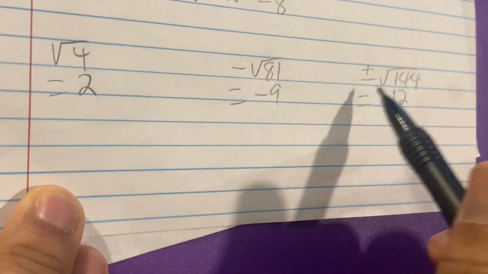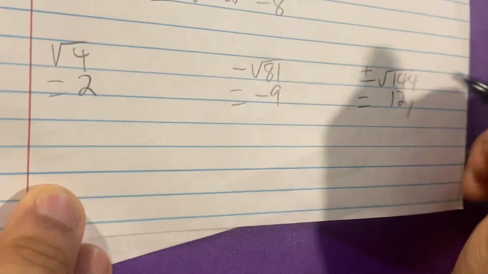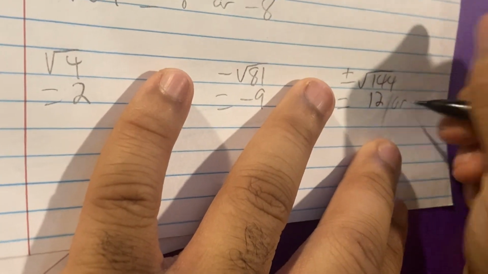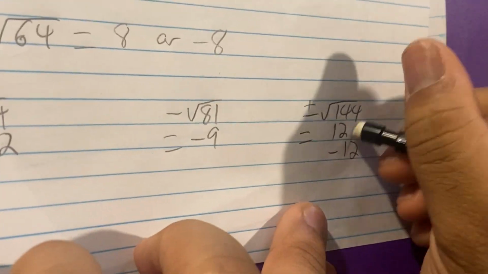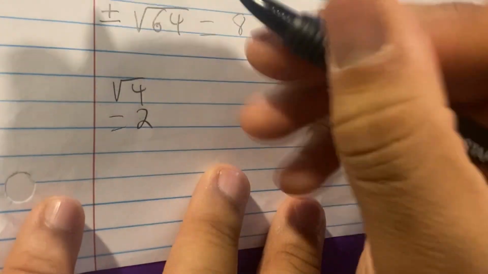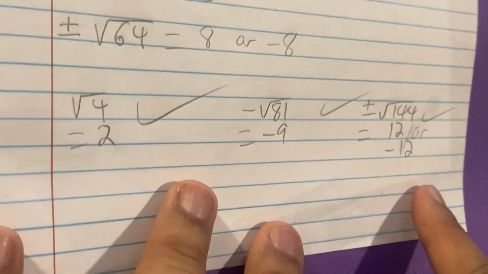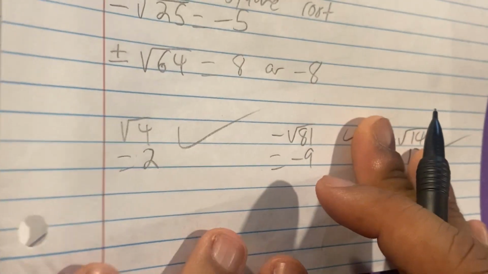However, for this, because it's a plus and a negative sign, it would either be positive 12 or it would be negative 12, just like that. So if you got all 3 of these correct, just give them all a check, check, check. But if you got one of them wrong, make sure you fully understand why. Make sure you go back to our guide. And now let's go to example 3.